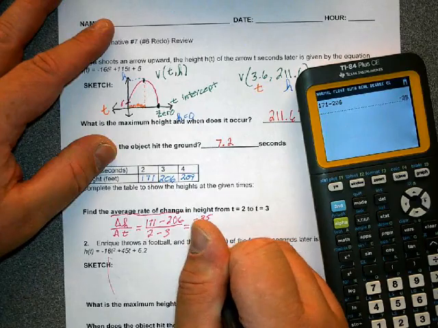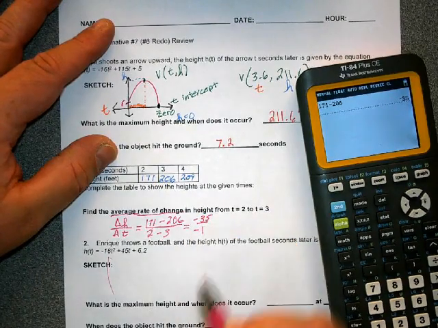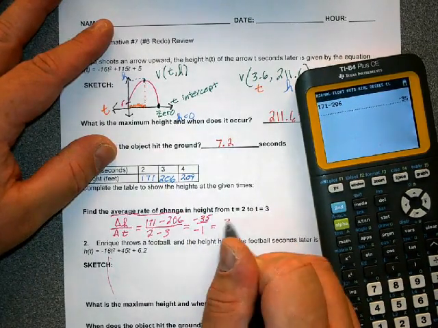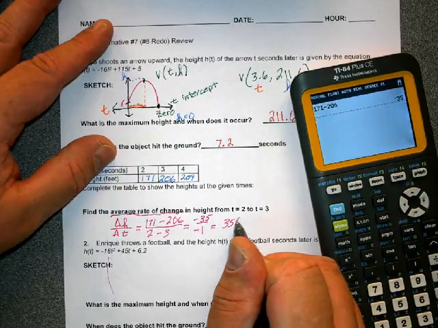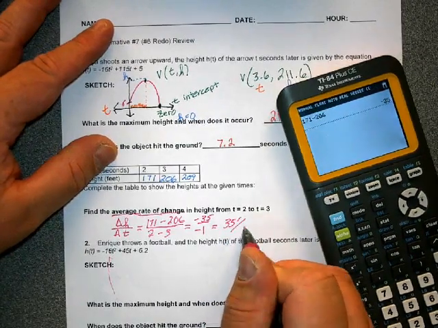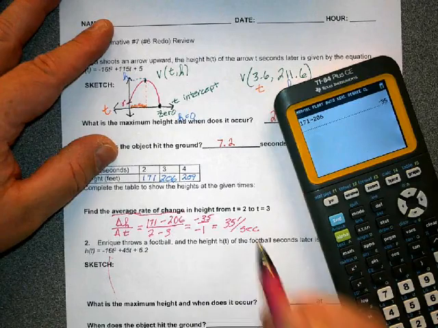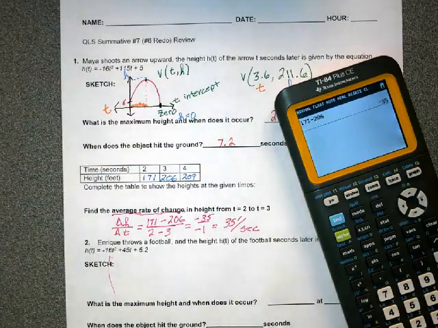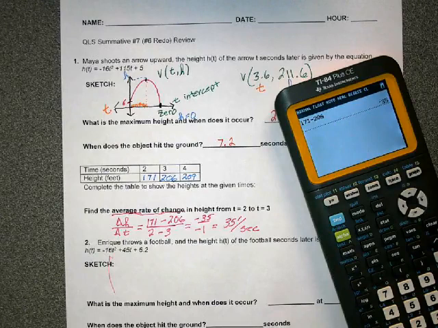So it becomes 35 feet per second is the average rate of change. Okay, so that problem had just about everything in there.